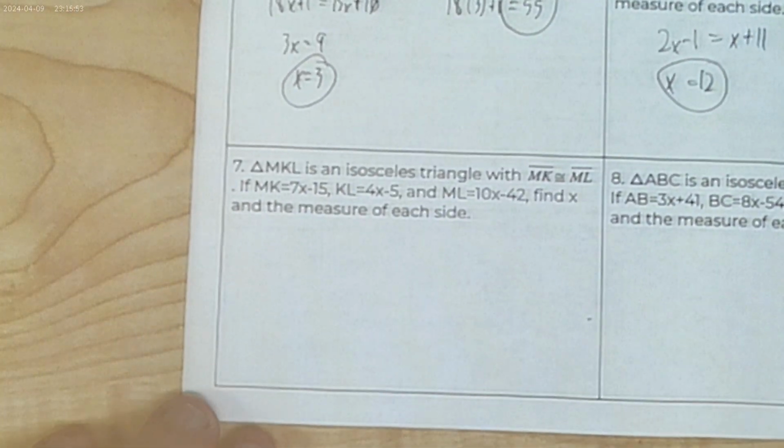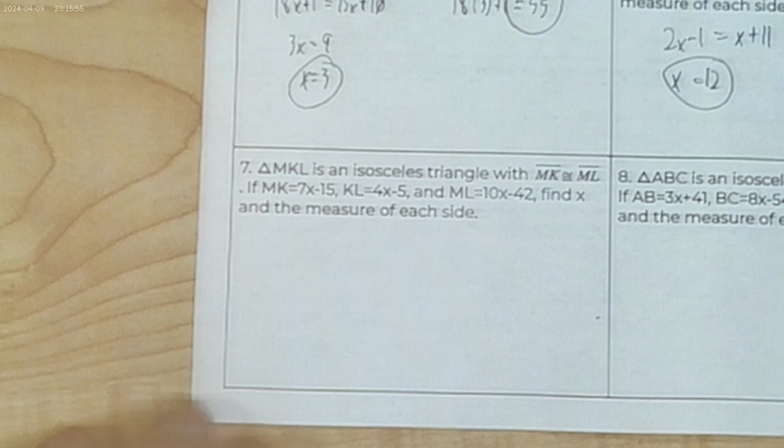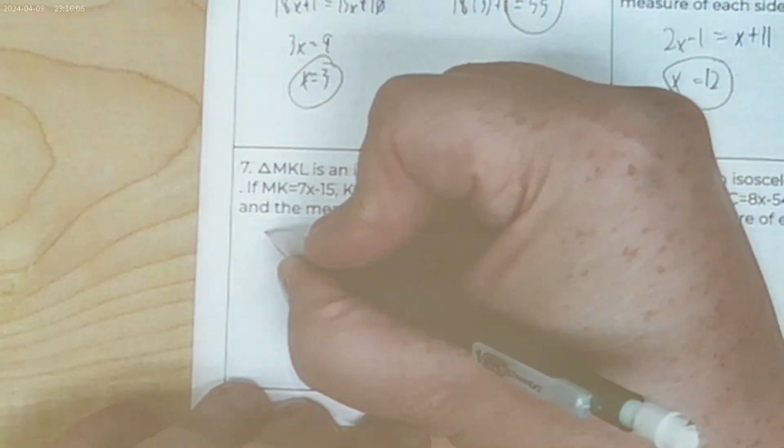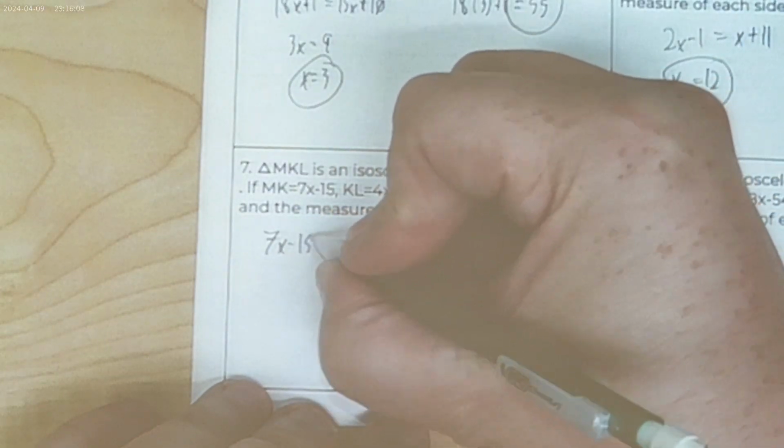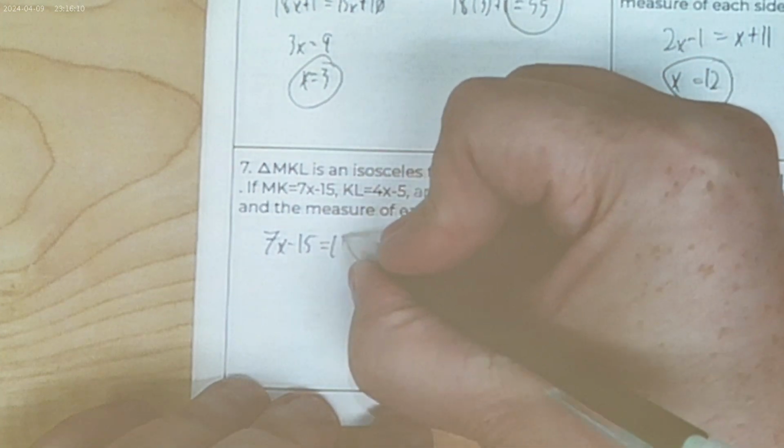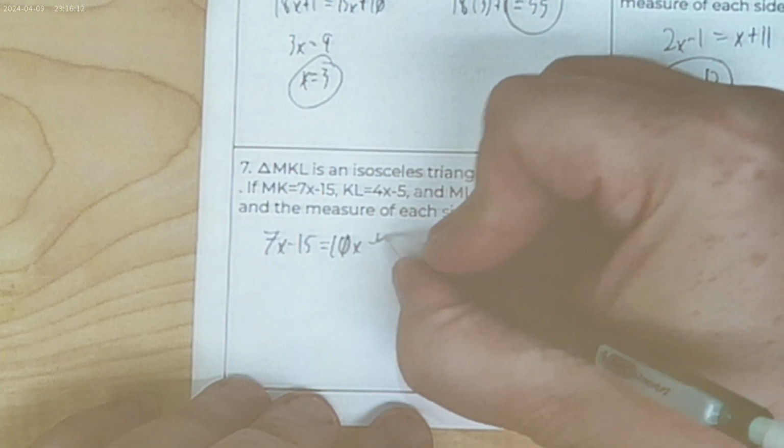Alrighty. MKL is an isosceles. Ah, dang it. Well, it was a good run while we had it. If MK is 7x minus 15, and ML is 10x minus 42. All right. 7x minus 15 equals 10x minus 42.